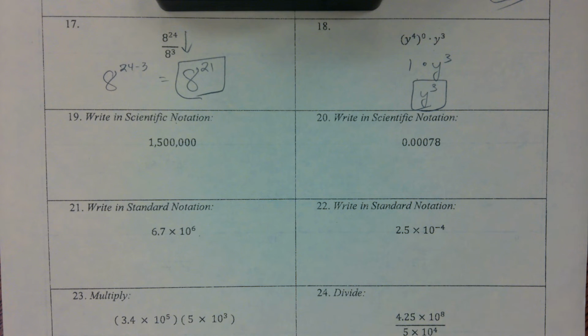Any questions on exponents before we start talking about scientific notation?